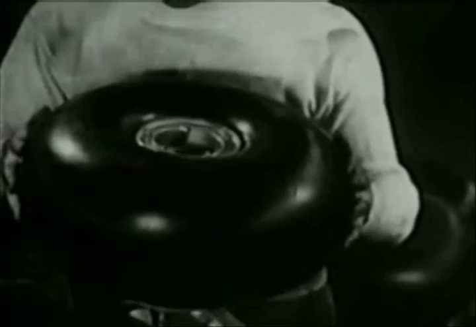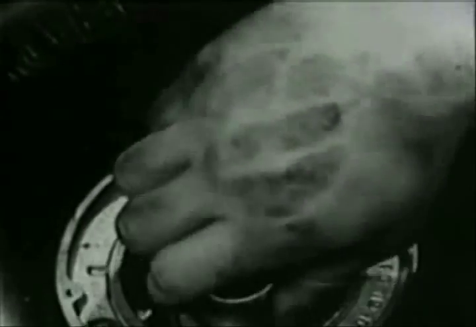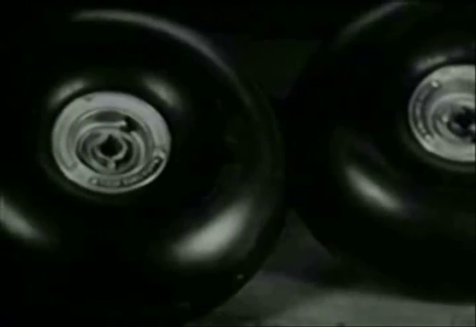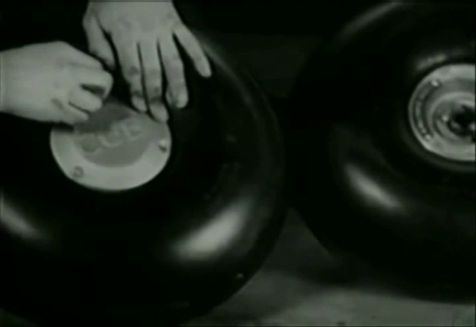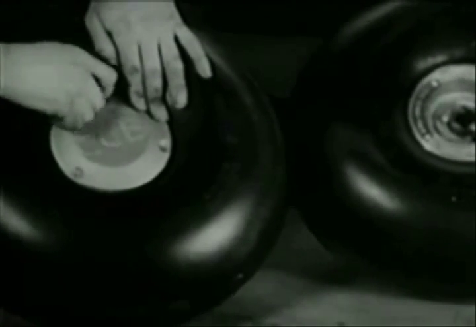The large, soft donut tires used on an airplane absorb a great portion of the landing stresses. They improve performance on soft or rough ground. Hubcaps protect the axles and bearings from mud, dust, and water.